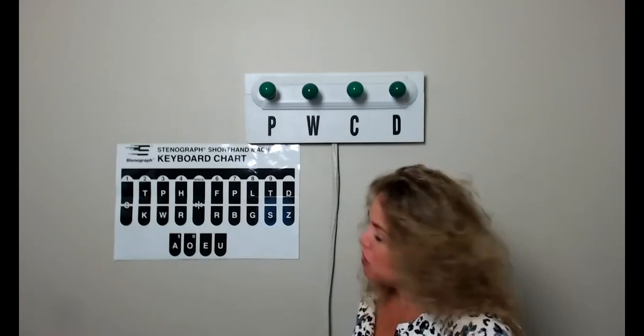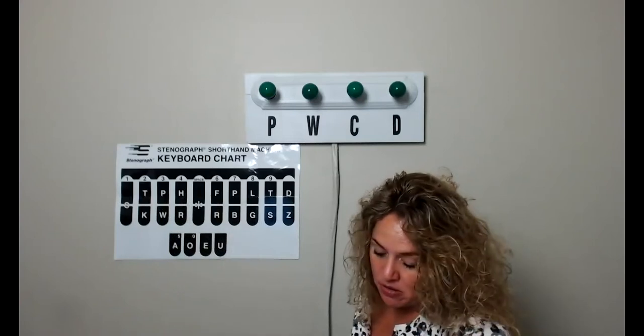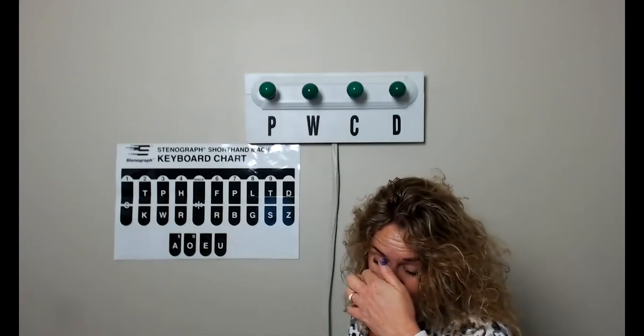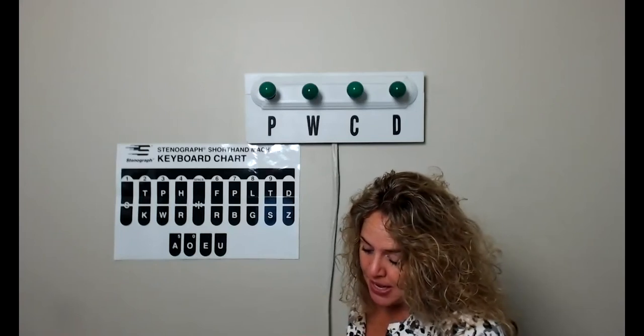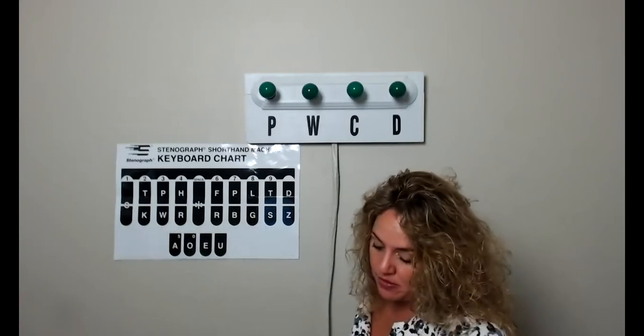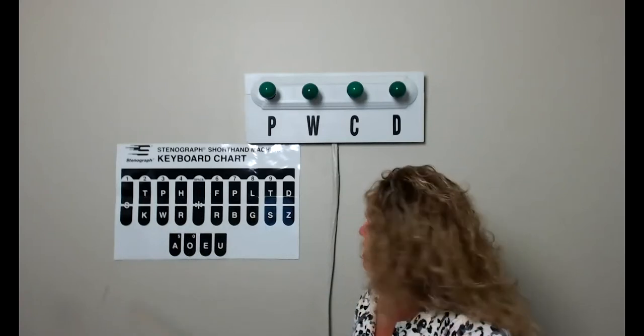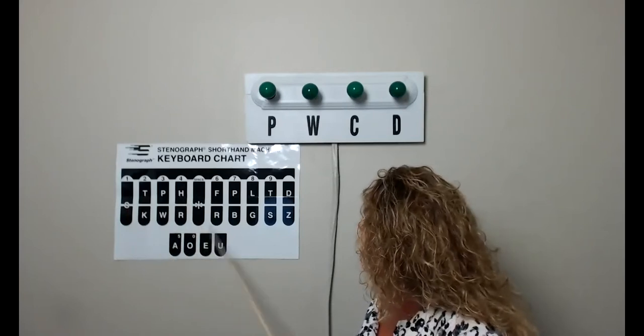Line 14, that was a bold move. Bold is a long O. Move, M-O, final V. Yield to the traffic. Yield is a long E. Hit the ball to the outfield. Ball, B-A-L. Line 15, shield her from the sun. Shield, S-H, long E-L-D.